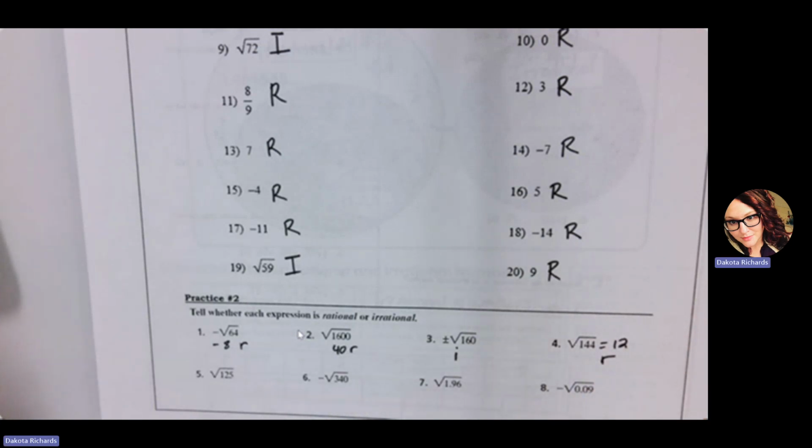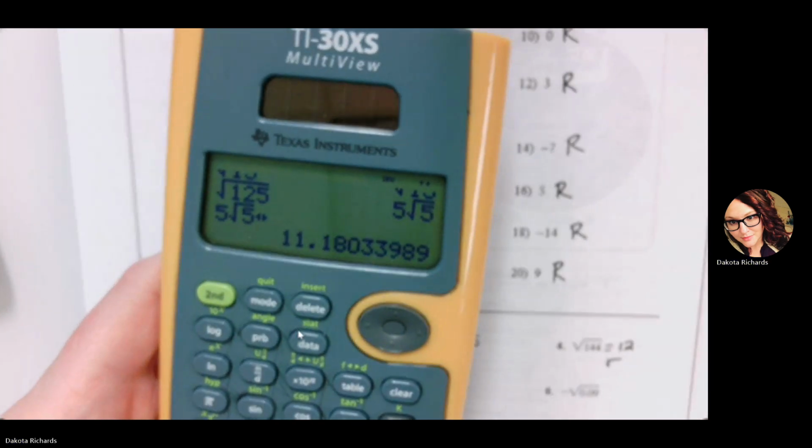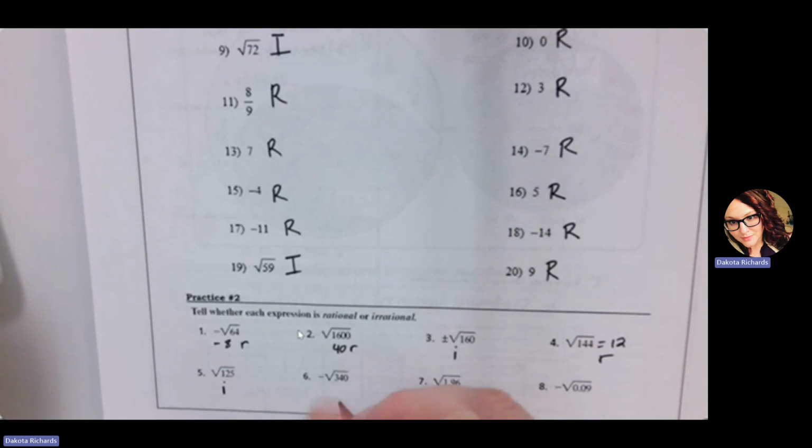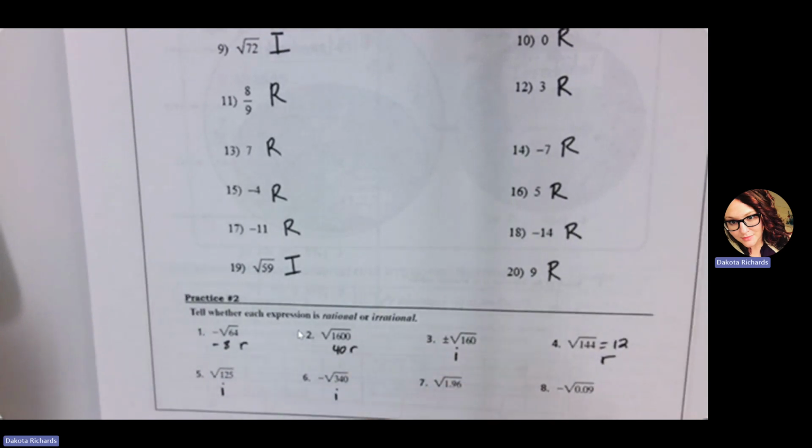Square root of 125, when you type that in, you get 5 square root 5. When you toggle that and you get your decimal, it's going to be irrational. Negative square root 340, that's irrational. 1.96. So if you're ever not sure, just type it in. So let's try this.